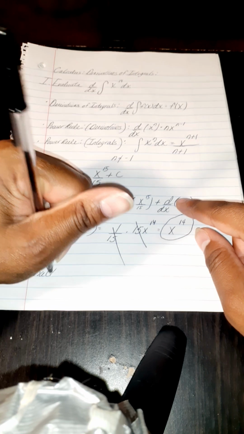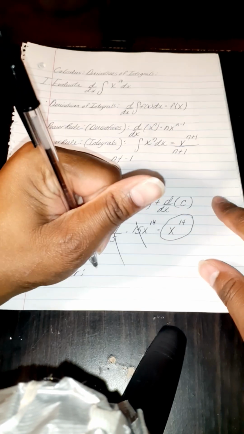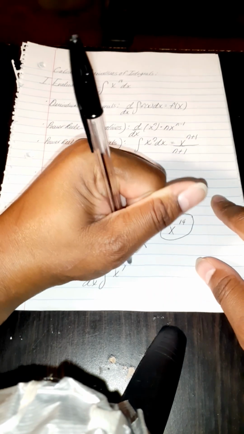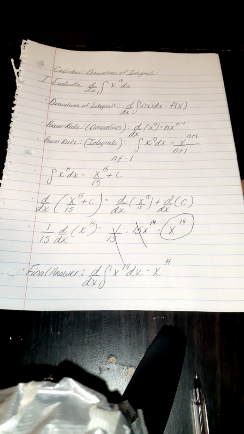So that's how you do derivatives of integrals. So your final answer here, obviously we already know what it is, but I'll write it down anyway. We wanted the derivative with respect to x for the integral of x to the 14th dx, and again, it's just x to the 14th. That's your answer.